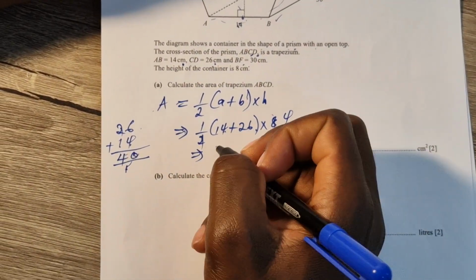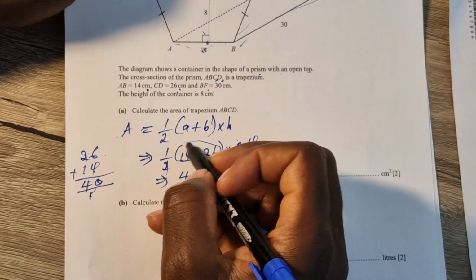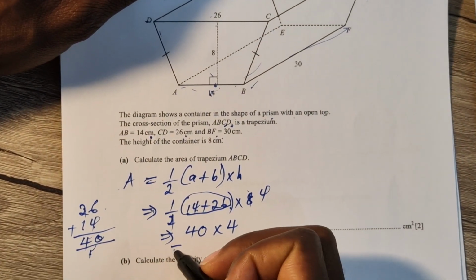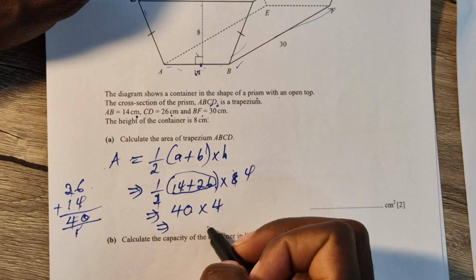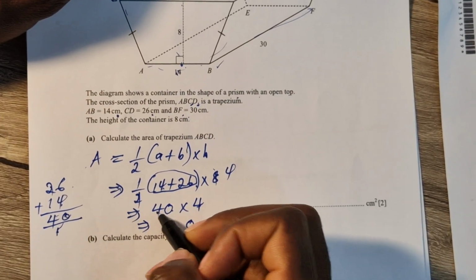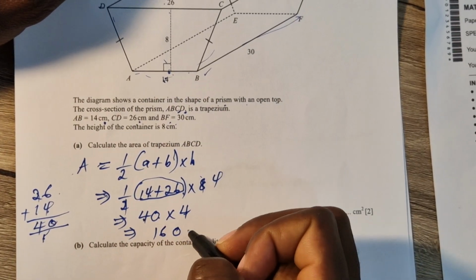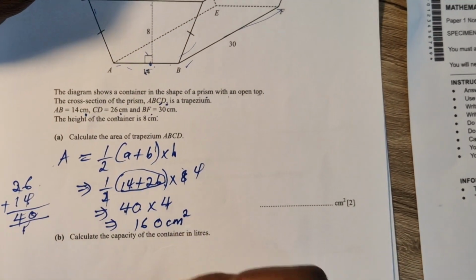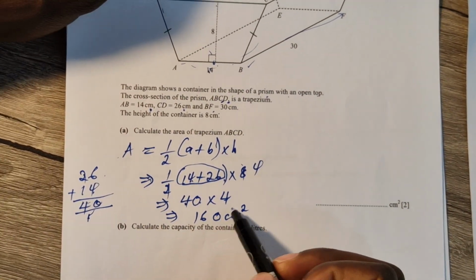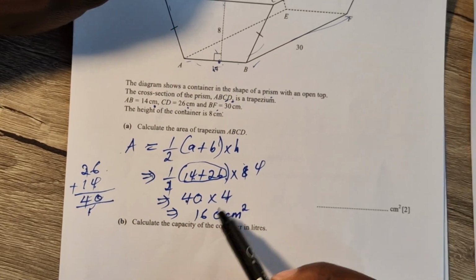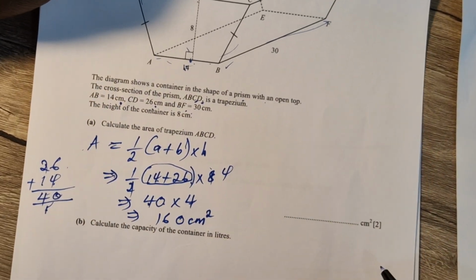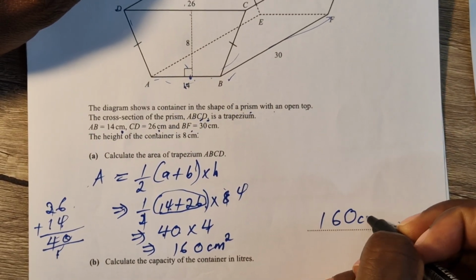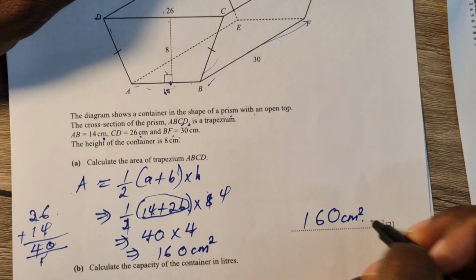So this gives us 40 by 4. 4 times 0 is 0. 4 times 4 is 16. So it's 160. Remember, the units are very, very important because the examiners will be looking for these units. If you make any errors, they won't give you all the marks. So our answer is 160 square centimeters.